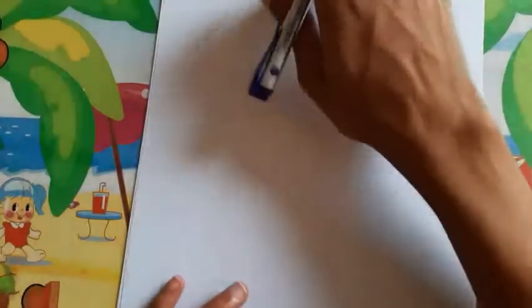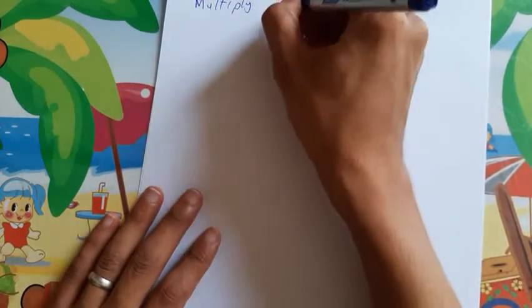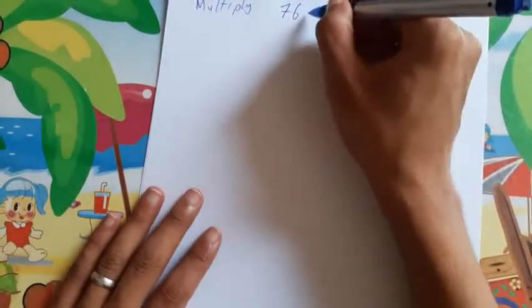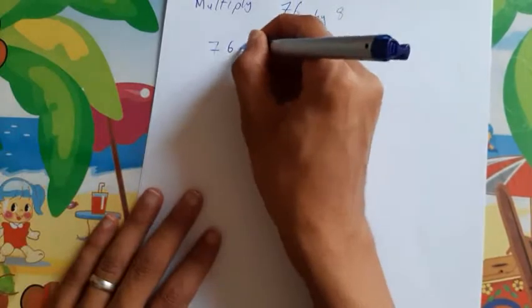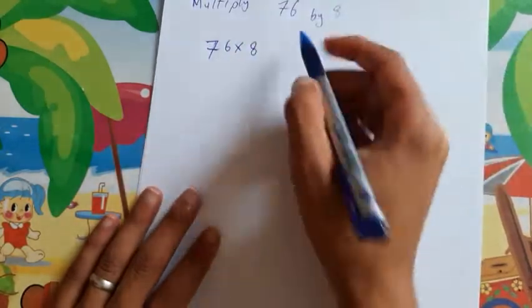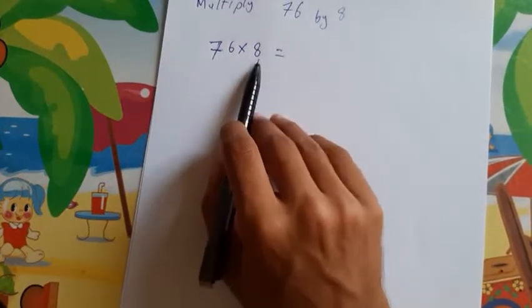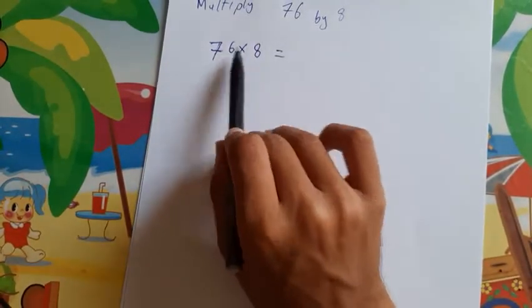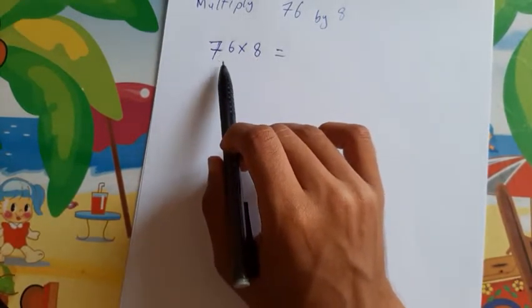Okay, finally we're going to multiply using mental calculations. So let's have this example. Multiply 76 by 8. 76 multiplied by 8. If you look at this problem, you find it quite difficult because you need to multiply the 8 with the 76, which may take a longer time.